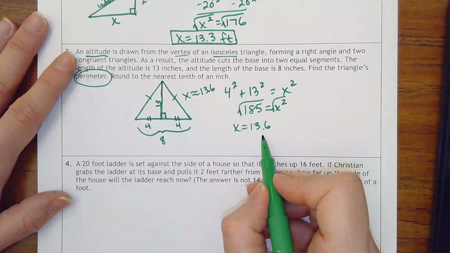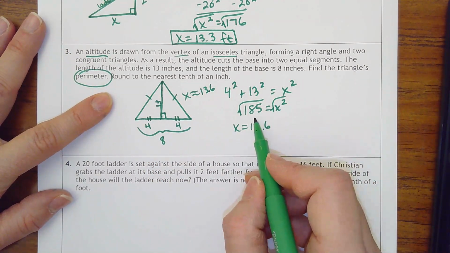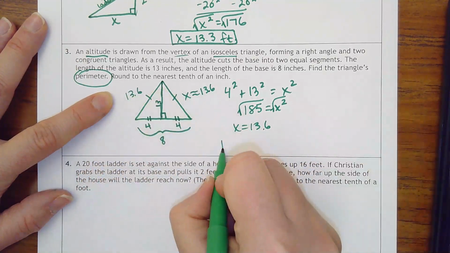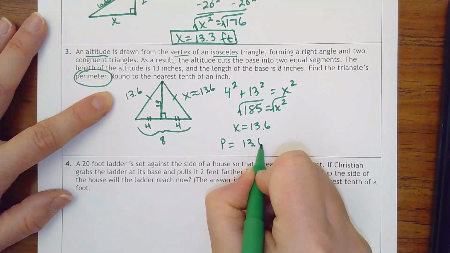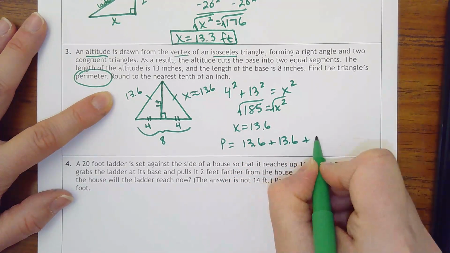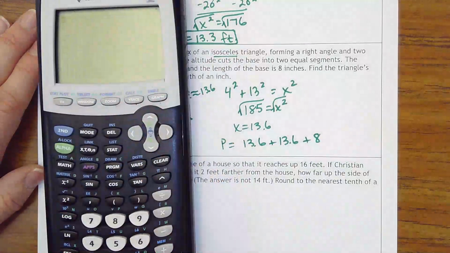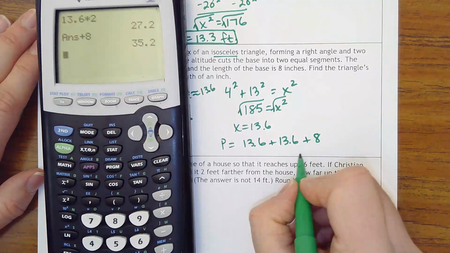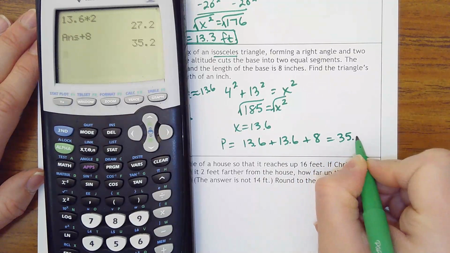You could go ahead and round now to the nearest tenth, or you could have kept it square root of 185 and just add that. It's up to you. So then my perimeter is going to be 13.6 plus 13.6, or 13.6 times 2 plus 8. Which is going to be 35.2 inches.